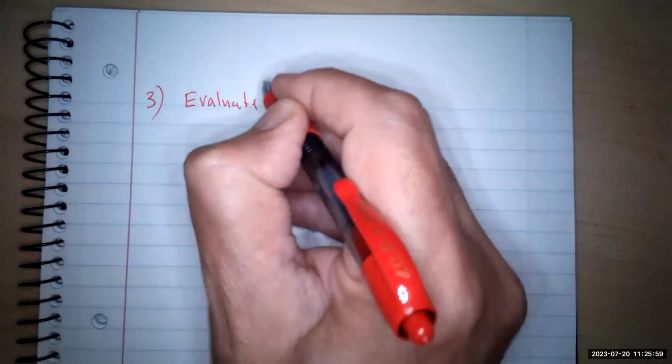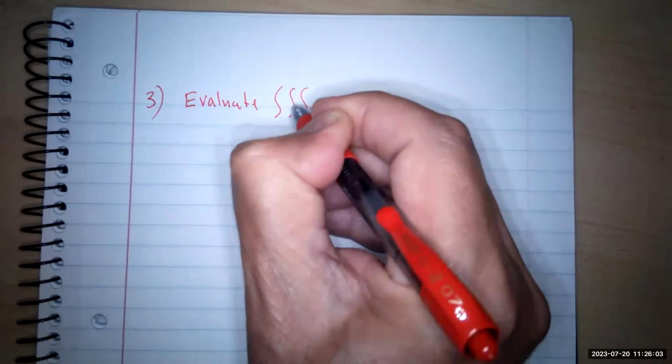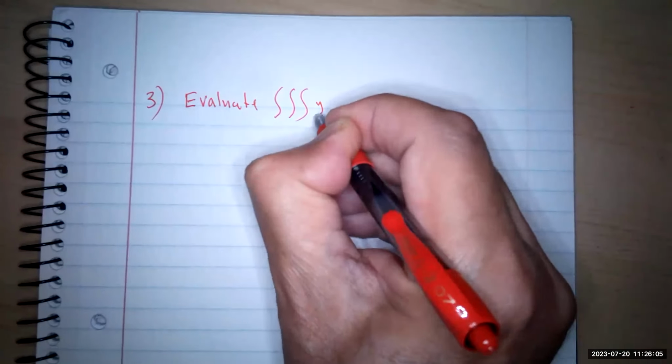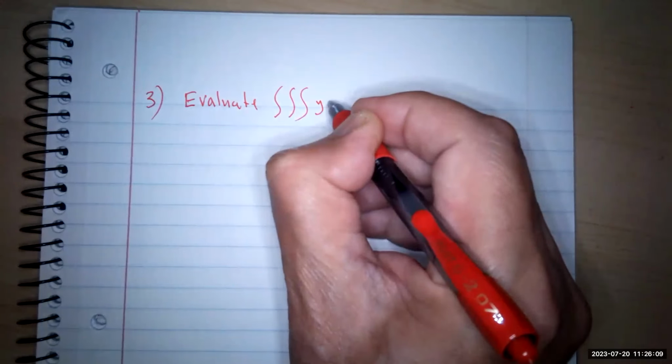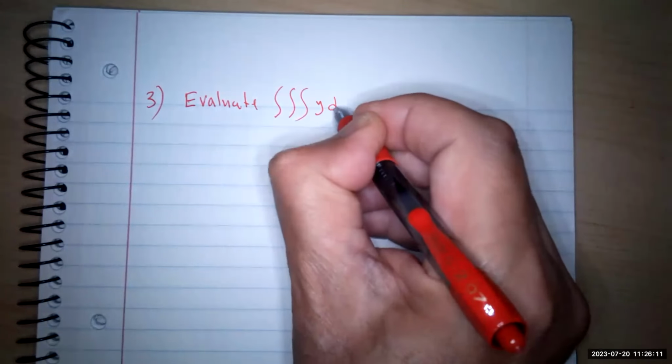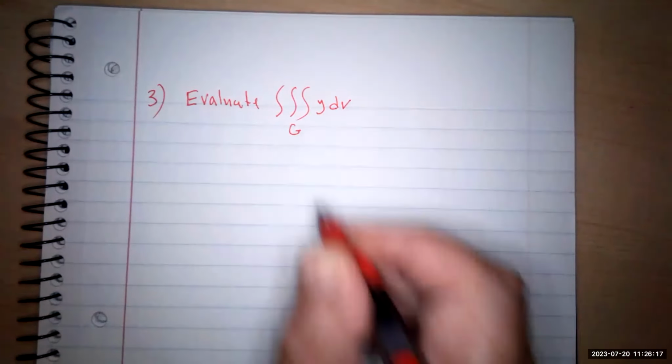Evaluate the triple integral of the function y dV over the solid G.